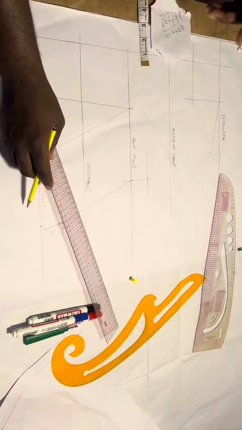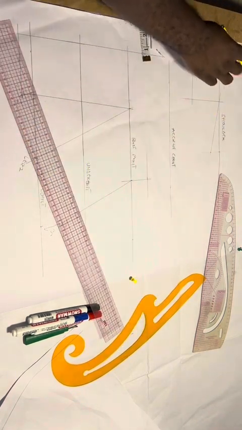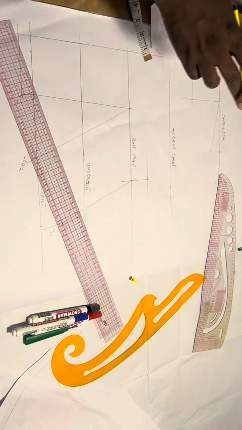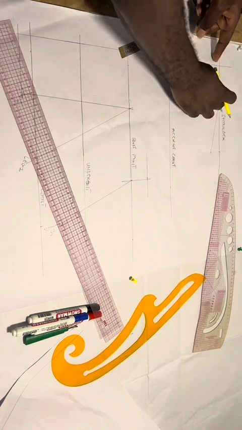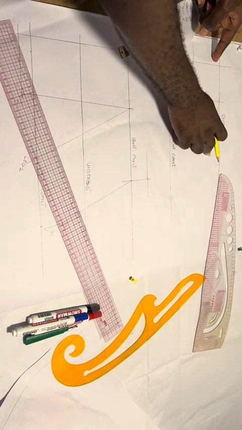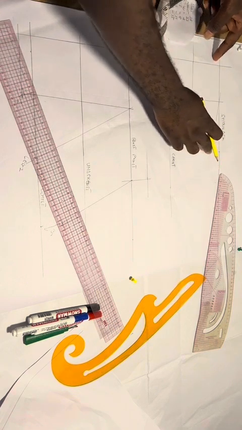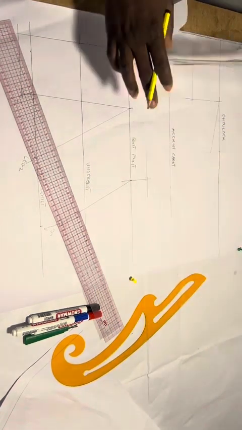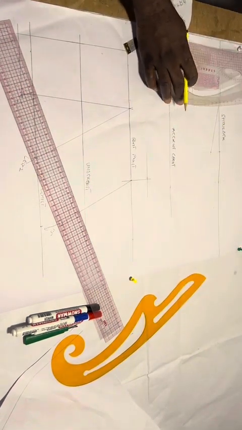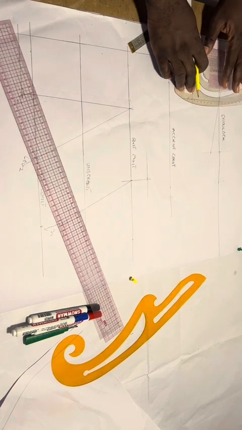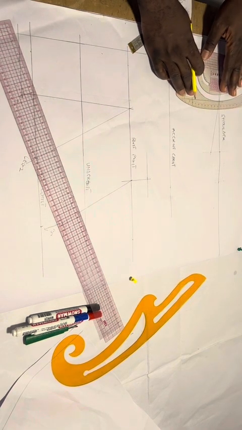Make sure you always have a box in there before you draw your shoulder drop, or before you draw your neck width. So make sure you always draw your neck circumference before you drop your shoulder. It is very important. After you have this, you measure from here to here 1 inch, and then you connect this one to this.